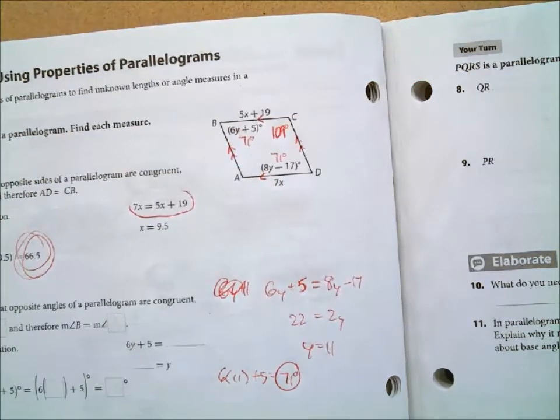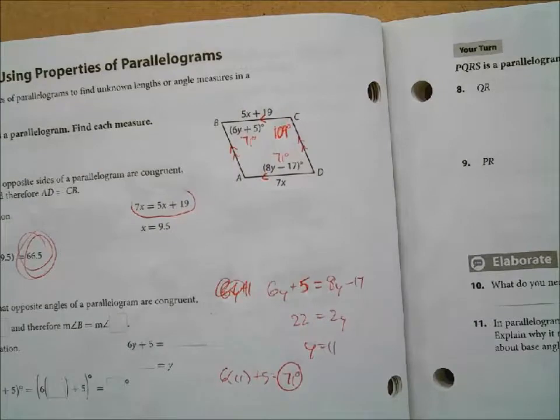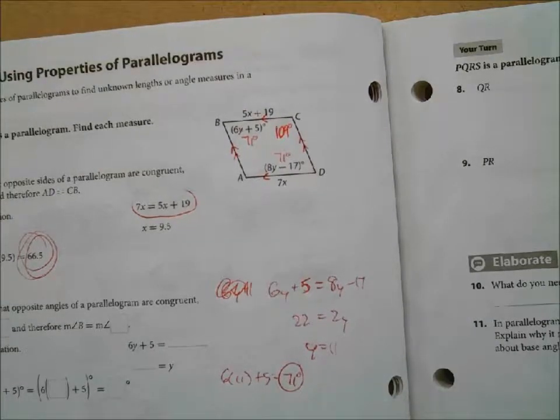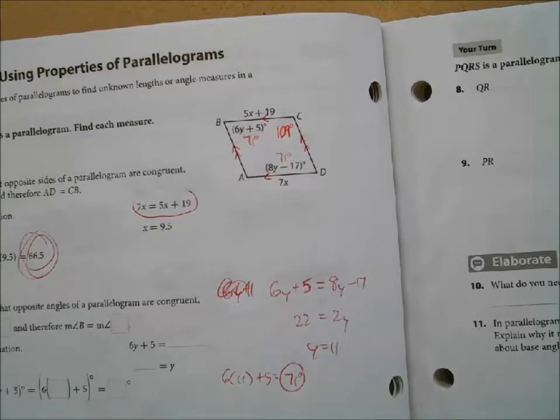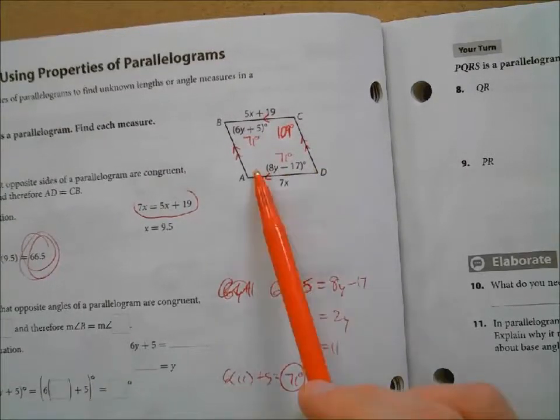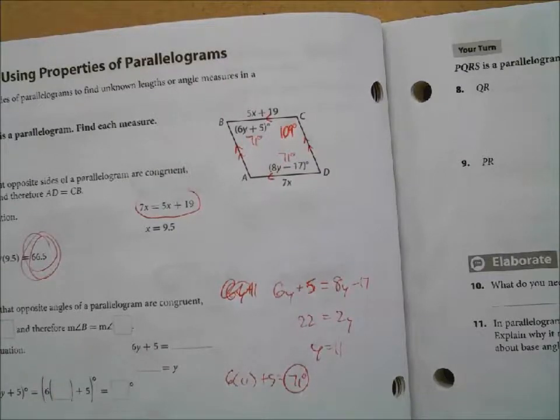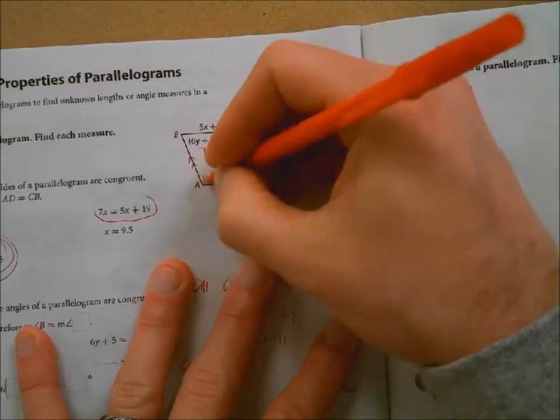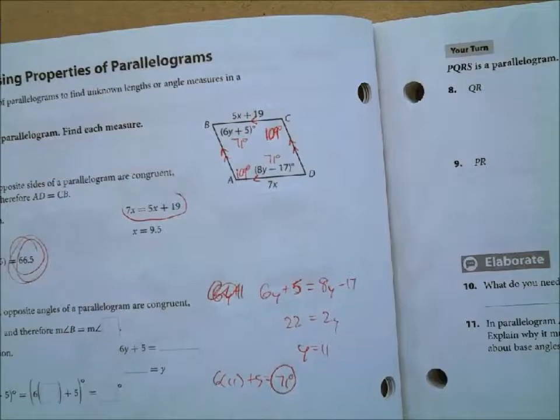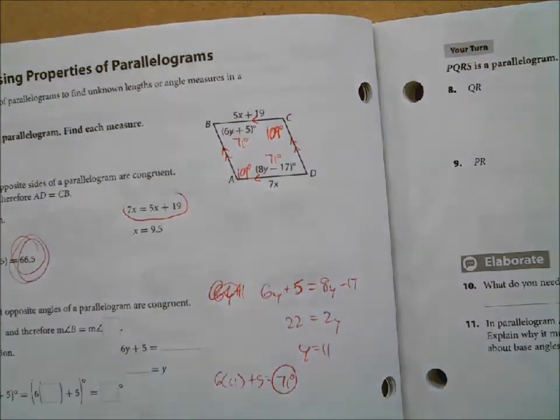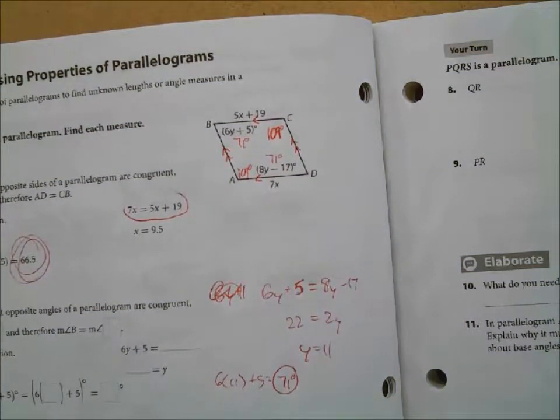I'll pause right there, Avery. Anyone have a different idea about how we could do this? Well, what do we know about angle A and angle C? They're going to have to be equal, right? What do all the angles in a parallelogram have to add up to? 360. So what can we do here, Preston?